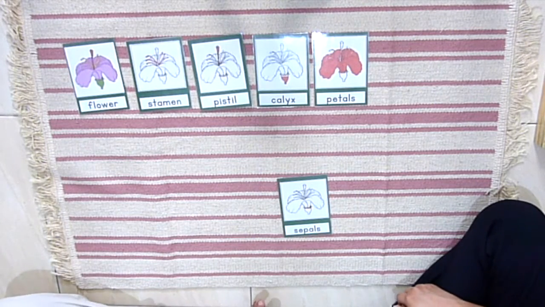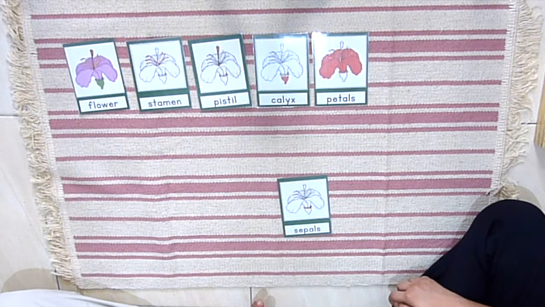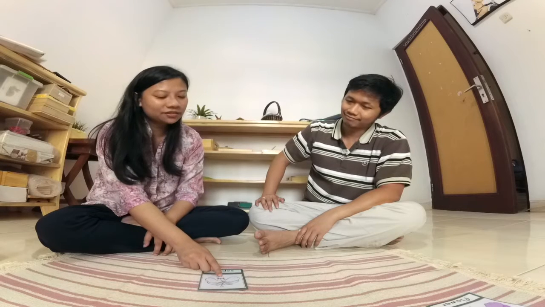Okay, how about this red highlighted part? Do you know what it is? It's sepals. Okay, do you know what a sepal is? I don't know. Okay, so sepals are part of the calyx, and they also function to protect the petals before they bloom. So what's the difference? It's the edge, it's the top of the calyx, and the calyx is the lower pod. Okay, sepals. Can you keep it at the top?